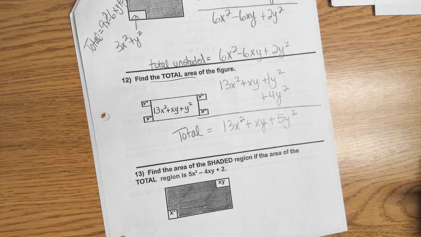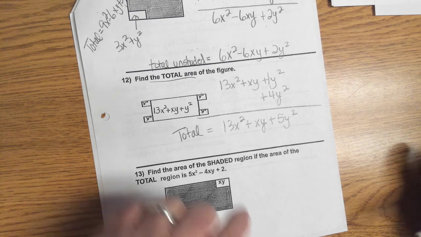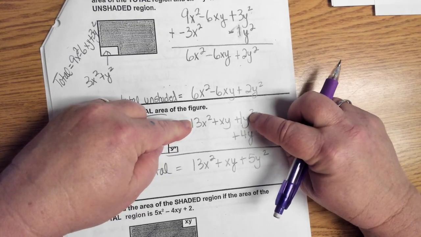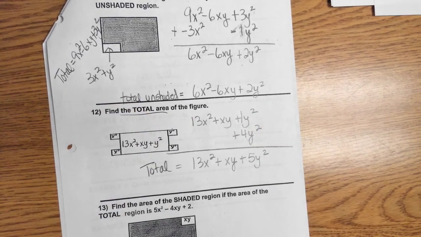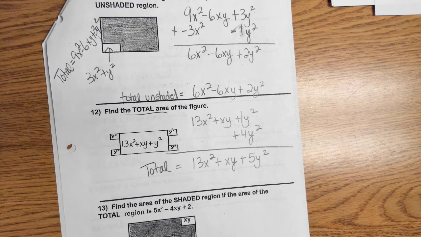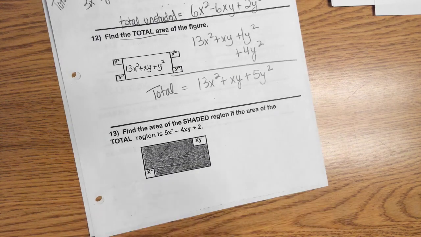Anybody have any questions about that? All right. You check this one differently. You would just subtract 4y squared from your total, and you should come back to this, right? Oh yeah. Okay. And 5 minus 4 would give you 1.